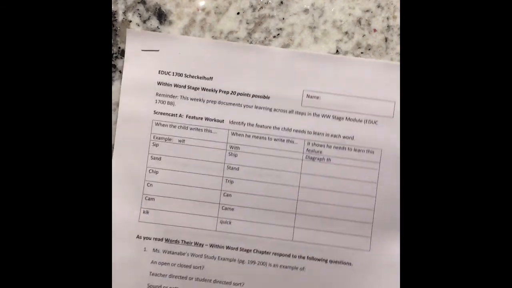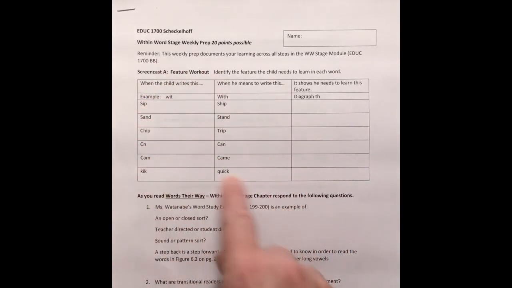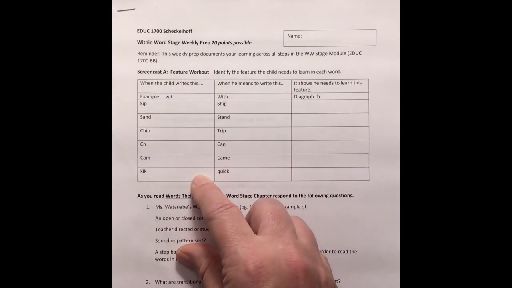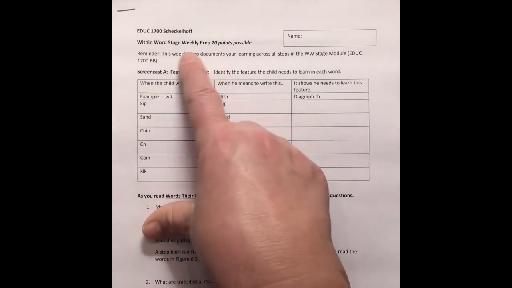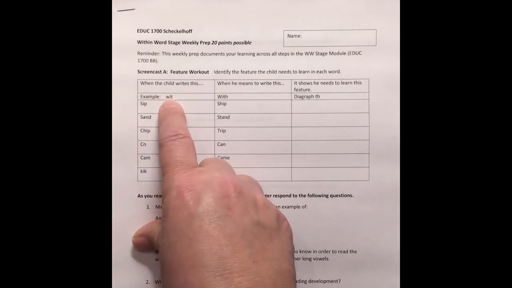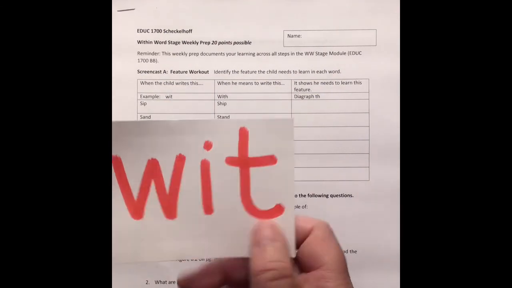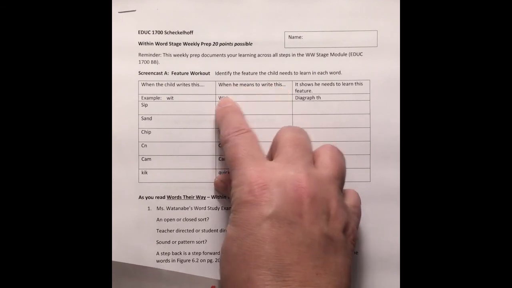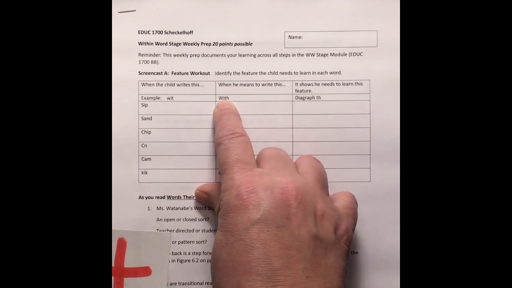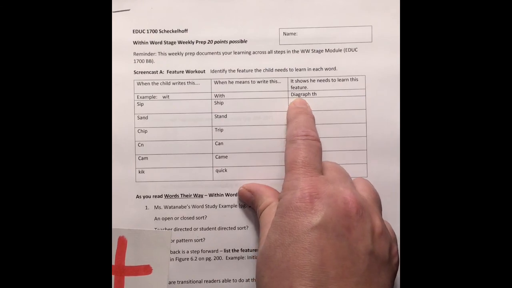So now I'd like you to practice this on your own. We did some guided practice. Now let's see what you can do all on your own. On this part, Screencast A feature workout on your within word stage weekly prep. You have an example. Here's the child wants to write this word. The child writes WIT. This was just our example. Child writes this when he means to write with. So he wrote wit. Ta-da! He meant to write with. So what is missing in that spelling? What's missing, we decided, was the digraph TH.